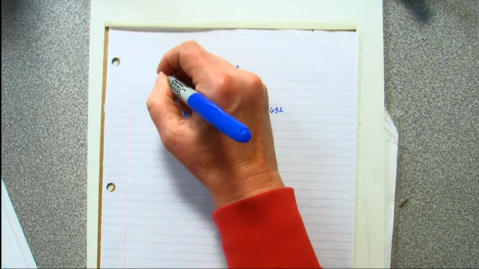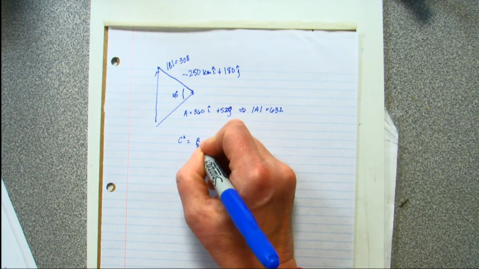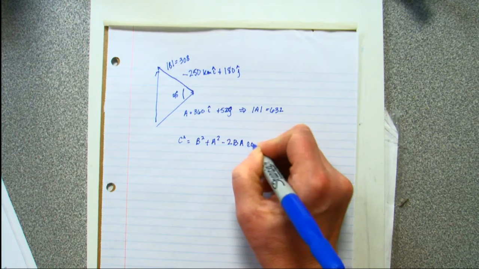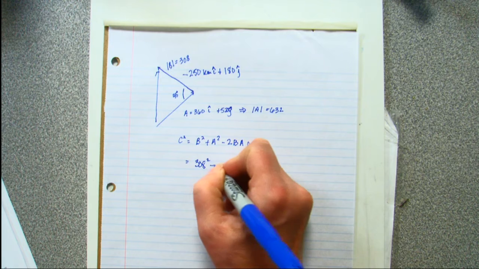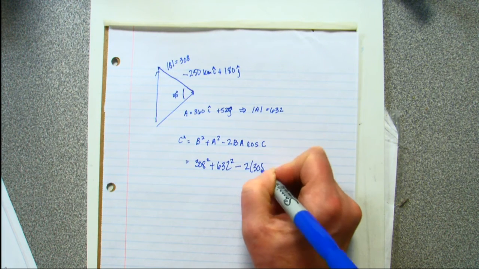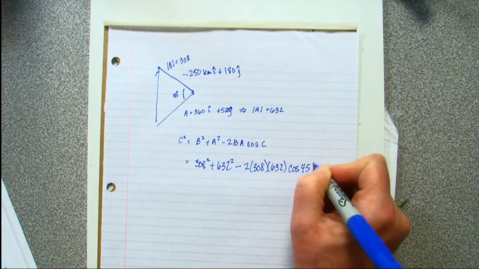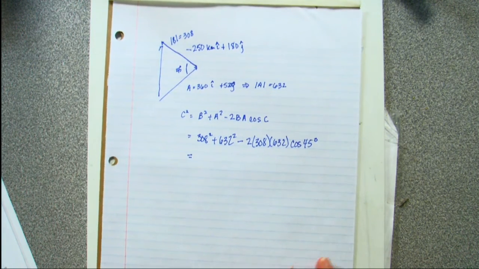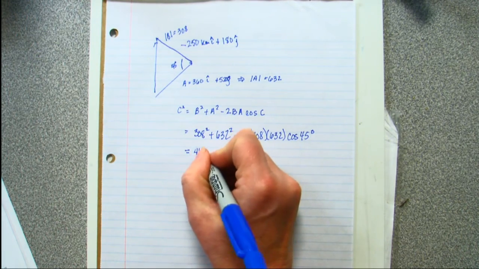So this problem is easier solved by doing c squared equals b squared plus a squared minus 2ba cosine of the angle. And that's 308 squared plus 632 squared minus 2 times 308 times 632 cosine 45 degrees. I just wanted you to draw the picture and then give the magnitude, and the magnitude was 468.